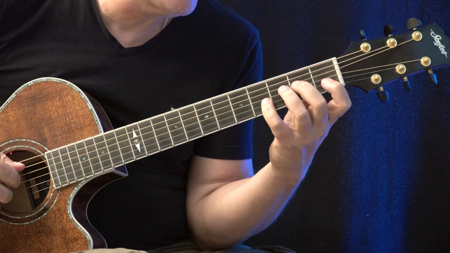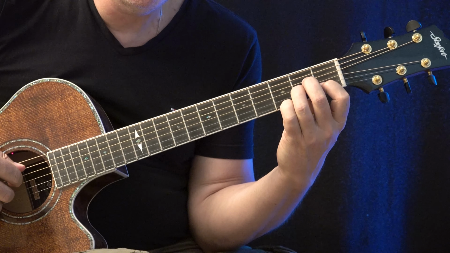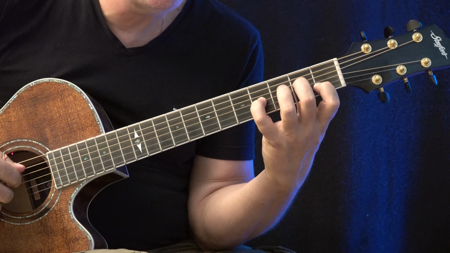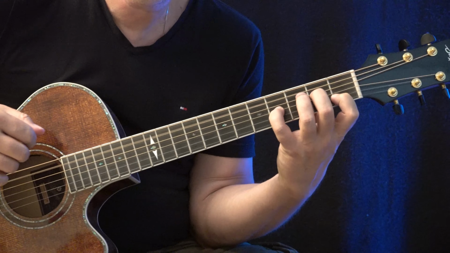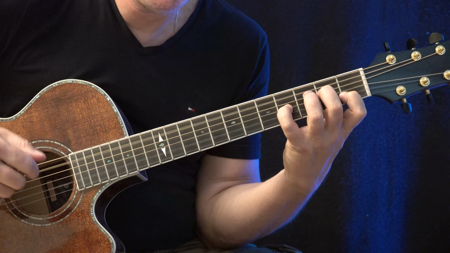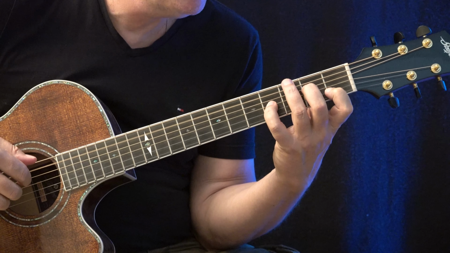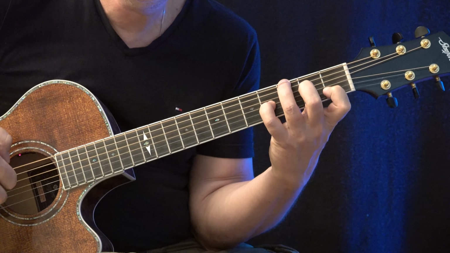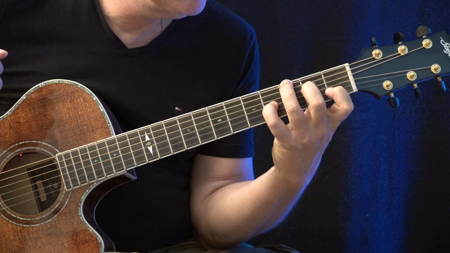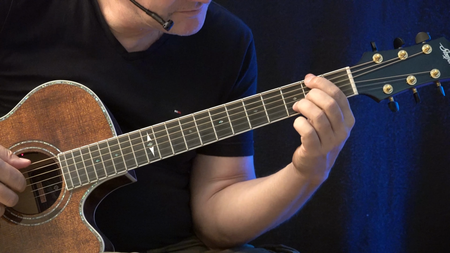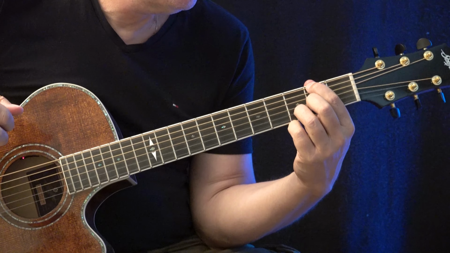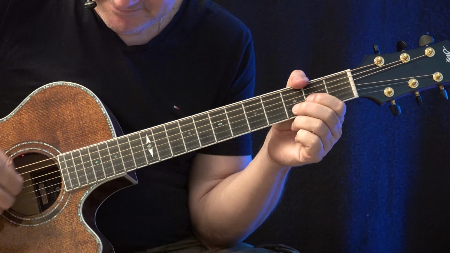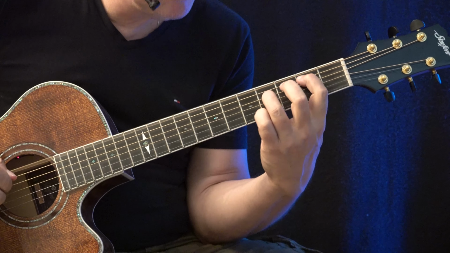To A minor 9. Probably you know the normal A minor, but the A minor 9 is here with the pinky here in the 4th fret on the G string. Sounds really nice, but it's honestly a little bit hard to grab. And then A minor 9 with a G in the bass. To D with the F sharp in the bass, and we end up with a normal D.